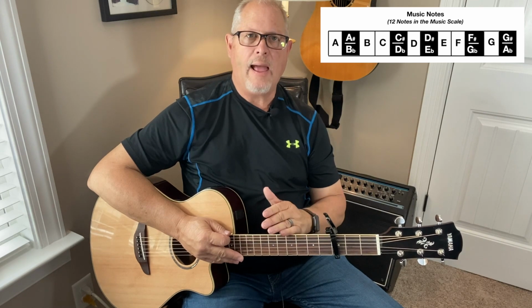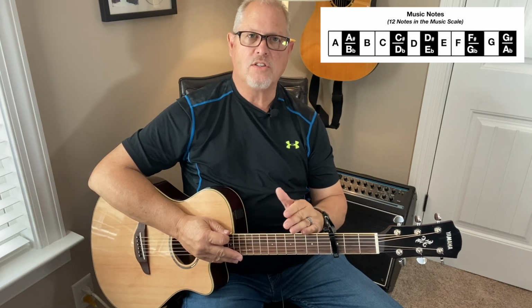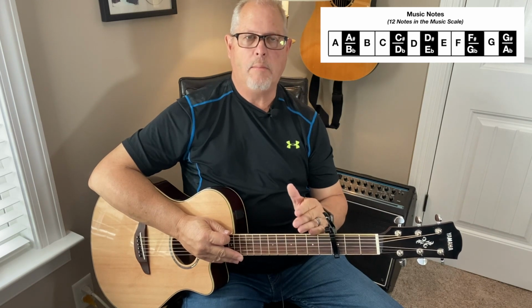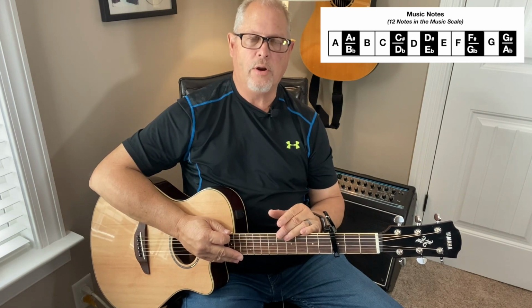In between are the black notes, known as sharps or flats, and they could be either one depending on what chord structure you're putting together.